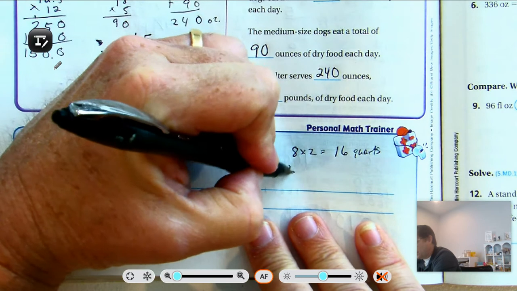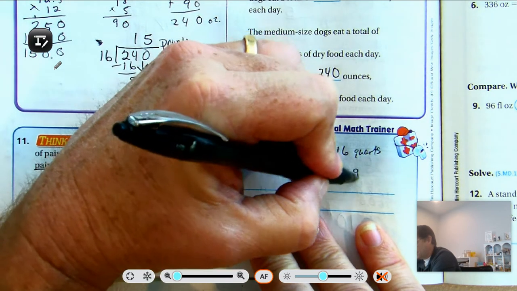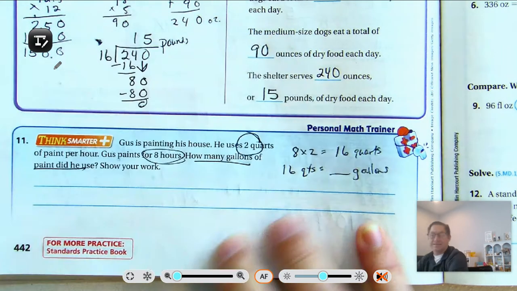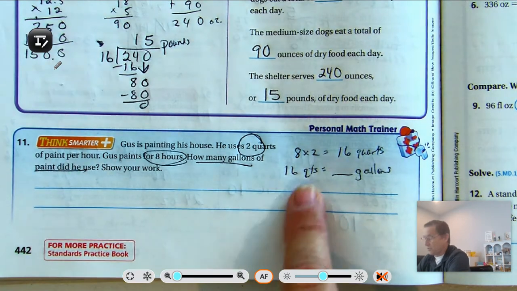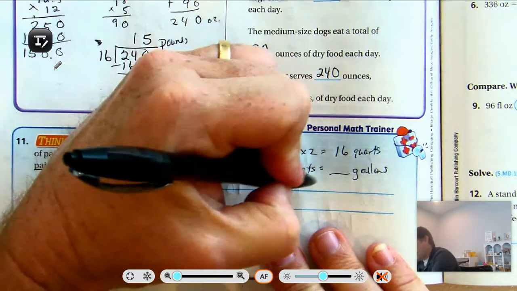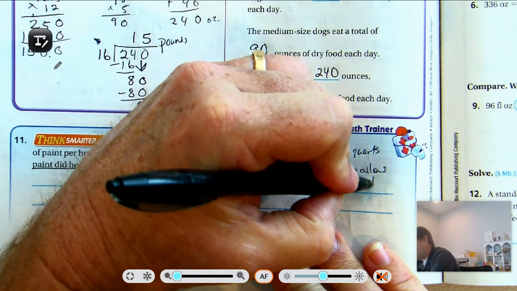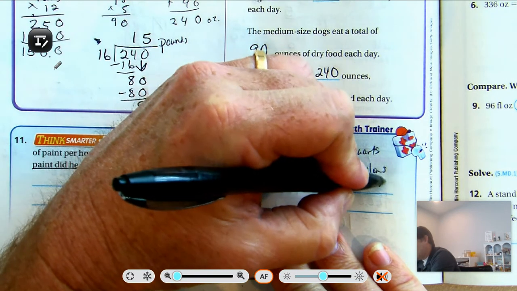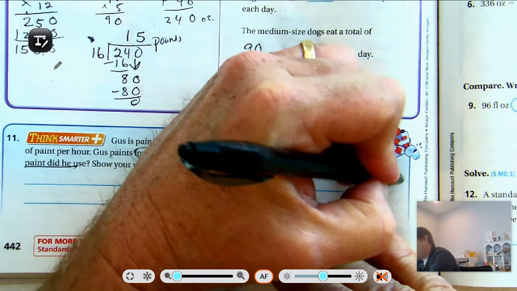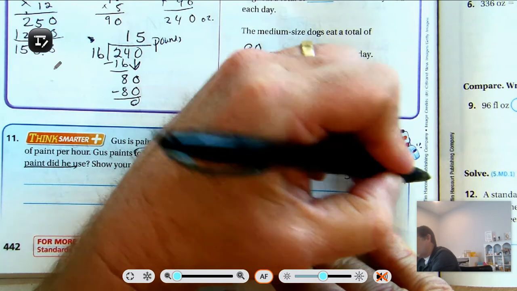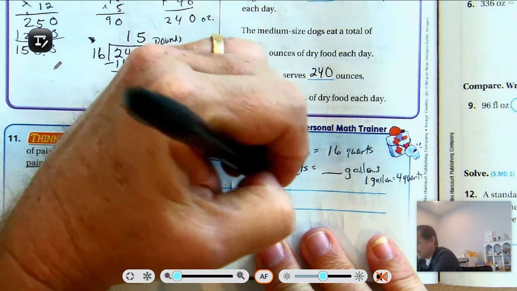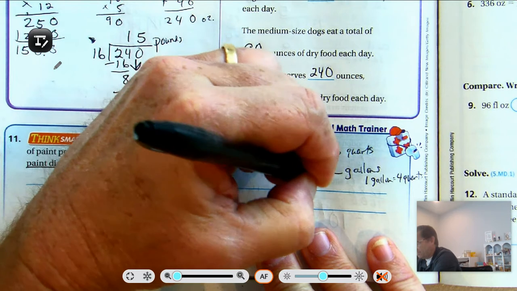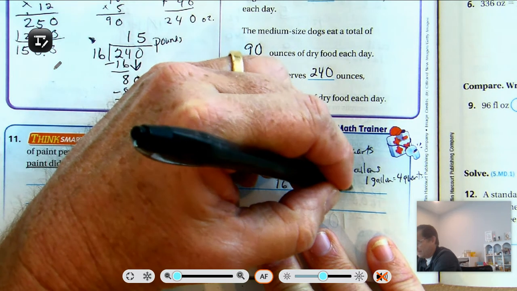We need to change the 16 quarts into gallons. Quarts are smaller than gallons, so we're going to divide. And we know that one gallon equals 4 quarts. So 16 divided by 4 would be 4 gallons.